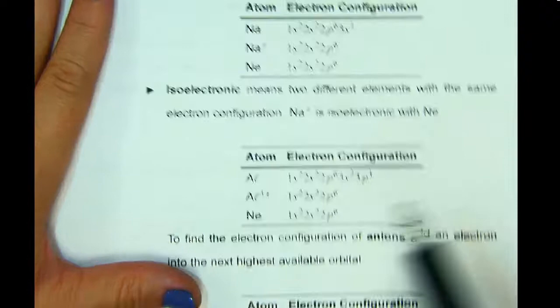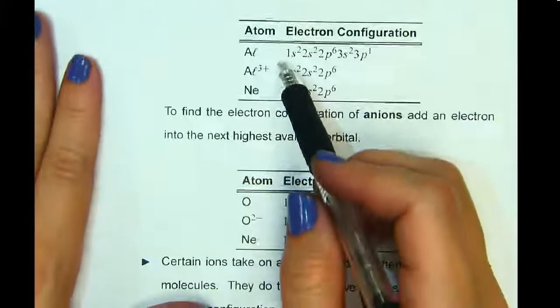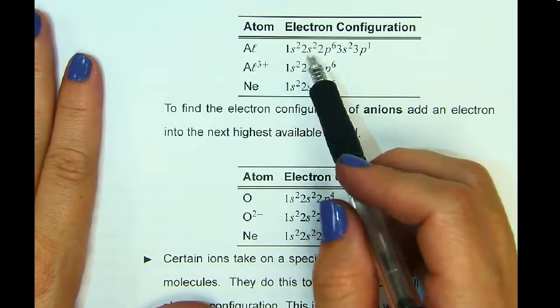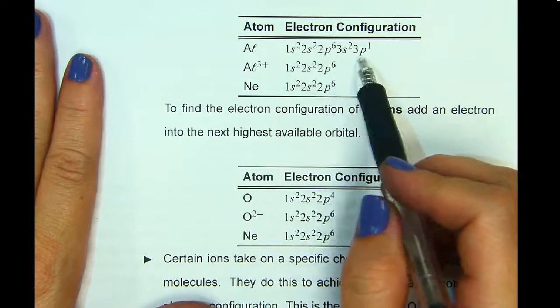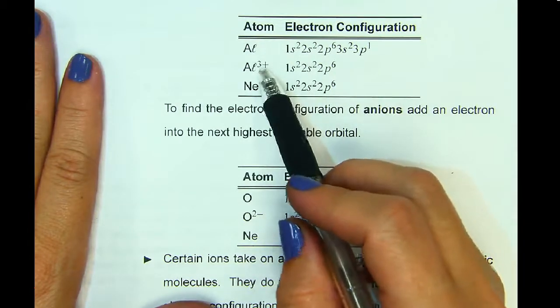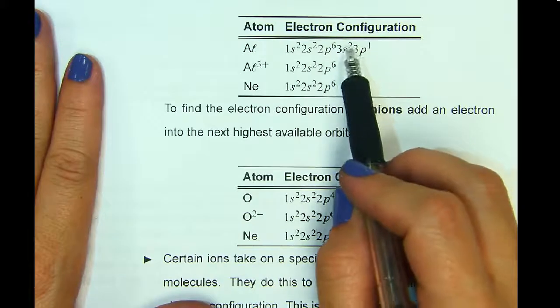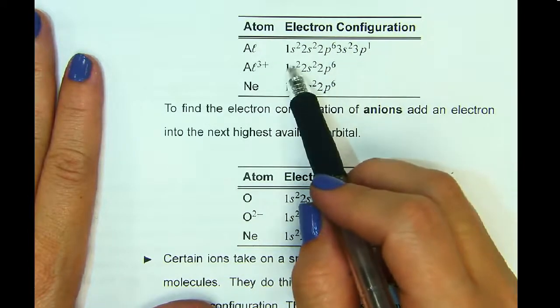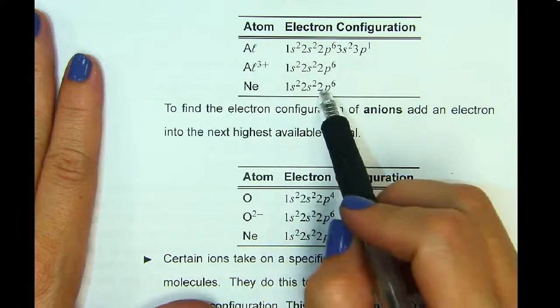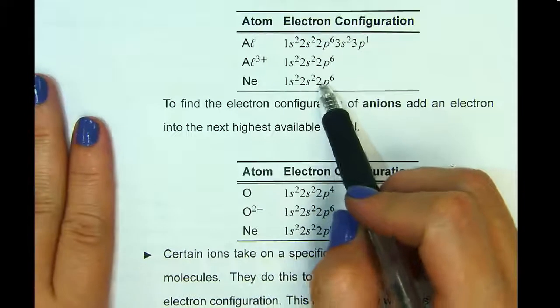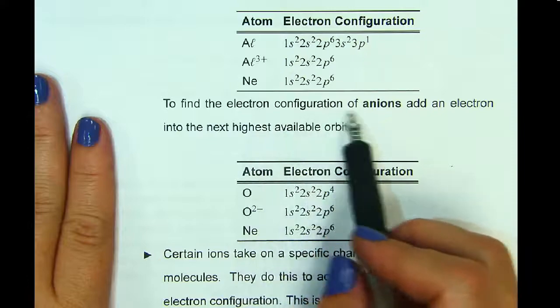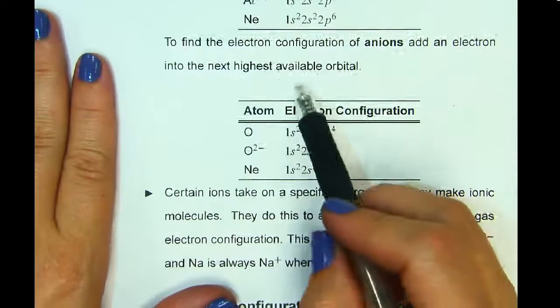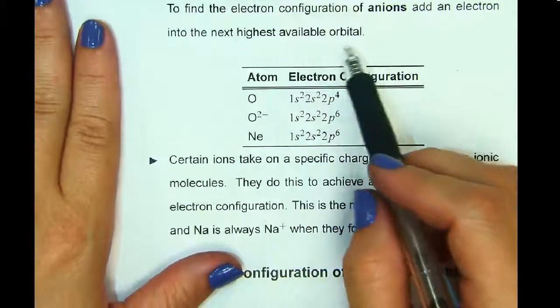So if we look at aluminum, neutral here, it has 1s2, 2s2, 2p6, 3s2, 3p1. We're going to lose 3 electrons, so we're going to lose them here: 1, 2, 3. When we lose these 3 electrons, we end up with this configuration, which is isoelectronic with neon, again a noble gas. To find the electron configuration of anions, add an electron into the next highest available orbital.